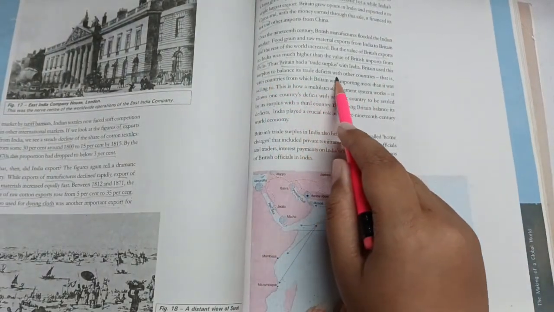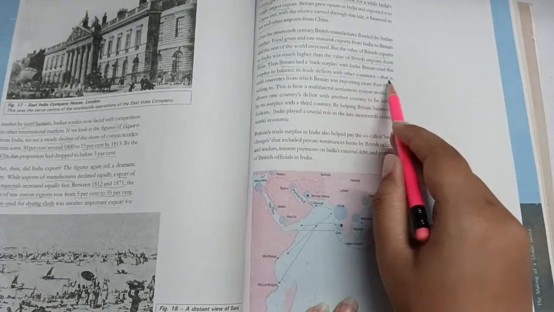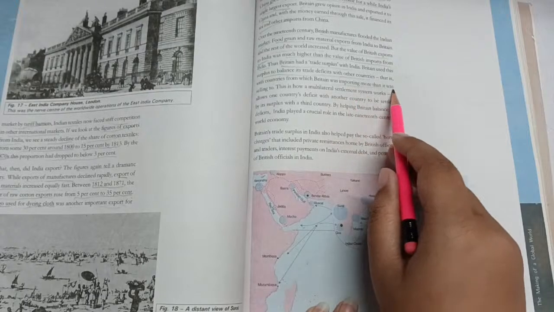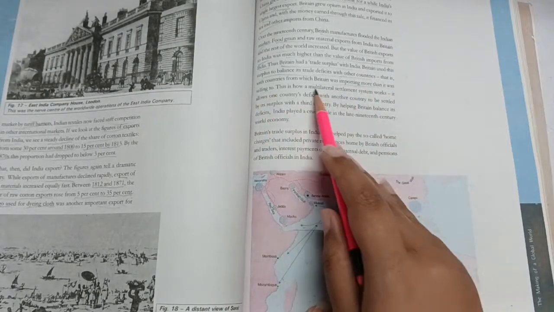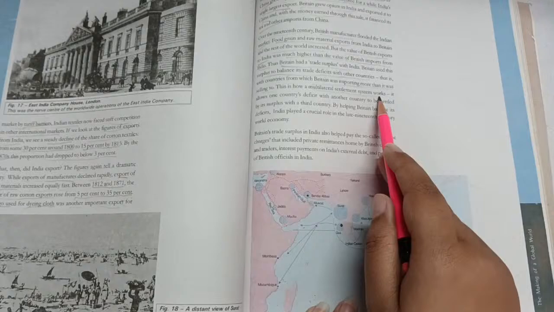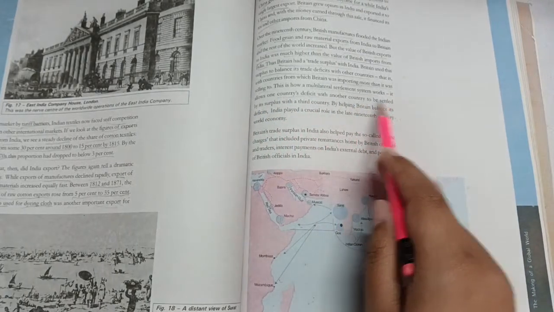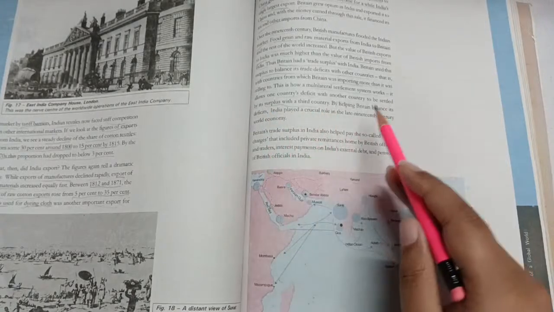Britain used this surplus to balance its trade deficits with other countries, that is, with countries from which Britain was importing more than it was selling to. This is how a multilateral settlement system works. It allows one country's deficit with another country to be settled by its surplus with a third country.